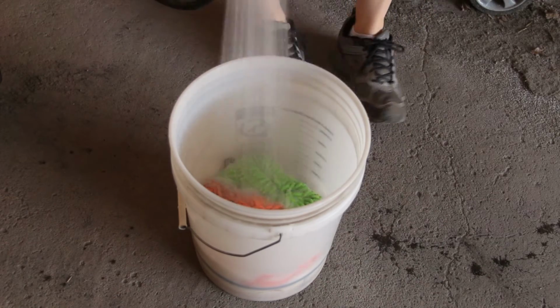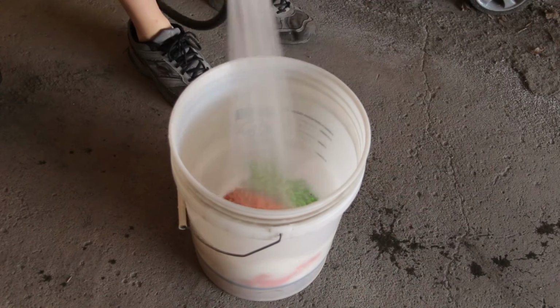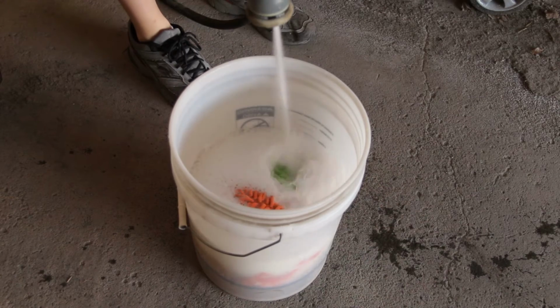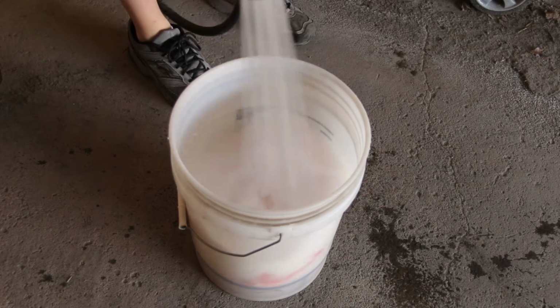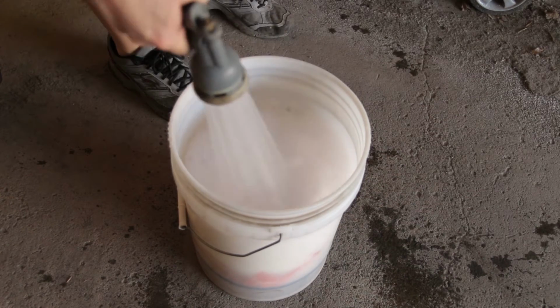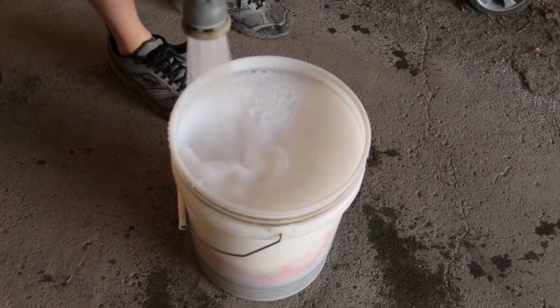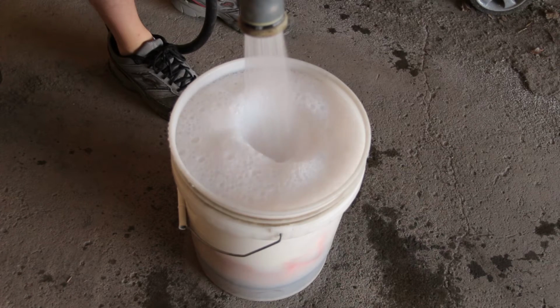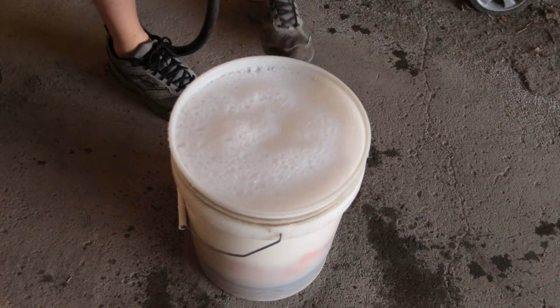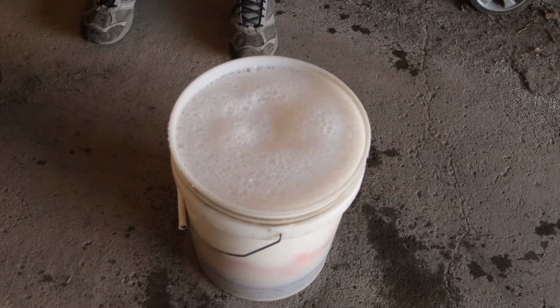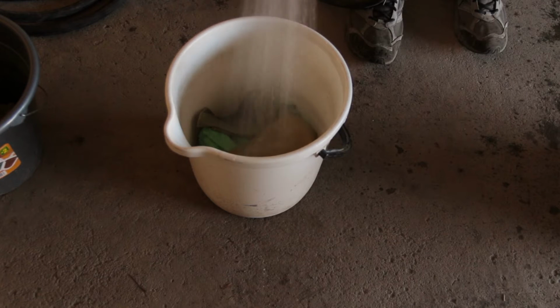So I'm showing you how I am putting water in my bucket. It's not really about the bubbles, I want quantity, because I'm going to use so much water when I'm cleaning my car that 3/4 of that bucket has to be water. And of course I'm going to fill up my drying towel.